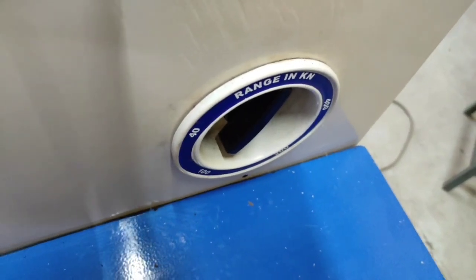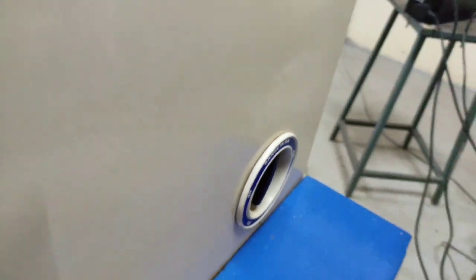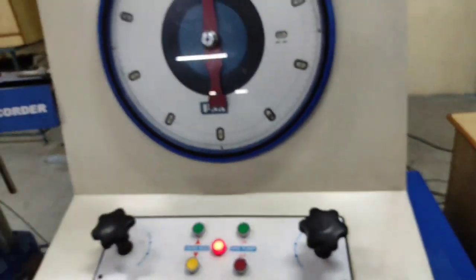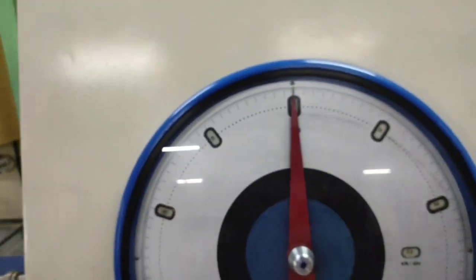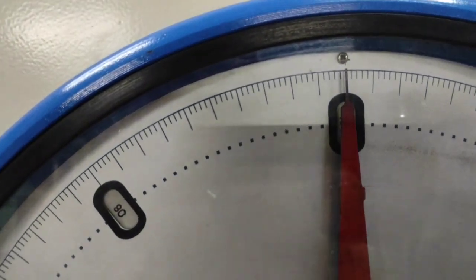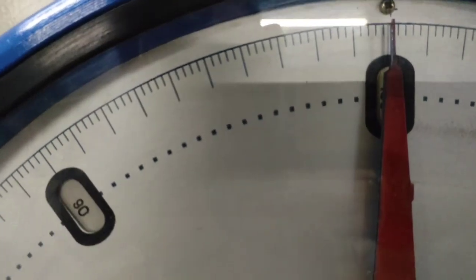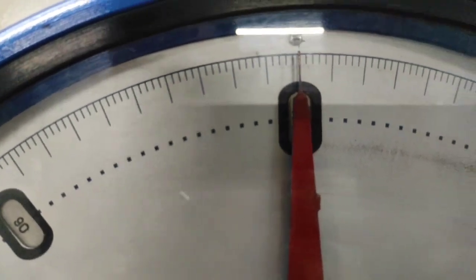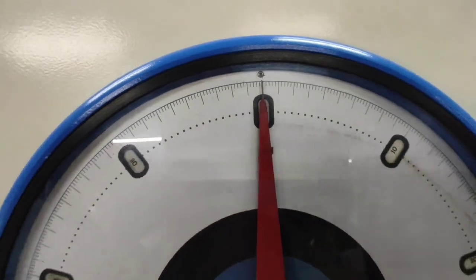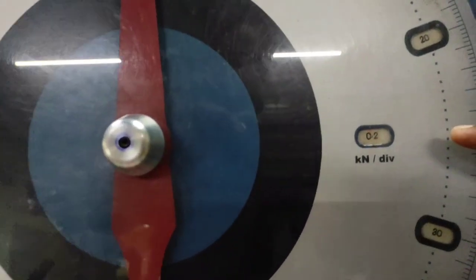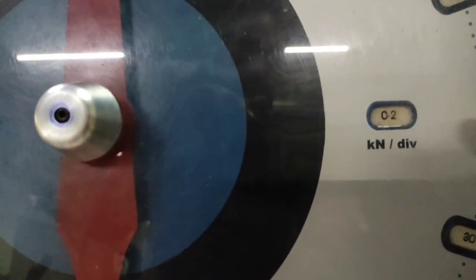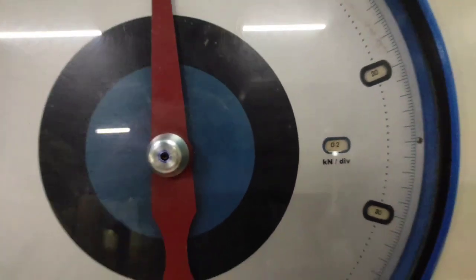Different ranges are there, and based on the respective material we are going to test, we can set the load range accordingly. As of now, the total range of load set on the machine is 0 to 100 kilonewton, and each division has a least count of 0.2 kilonewton per division.